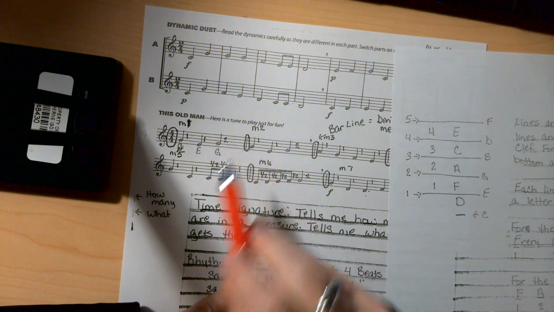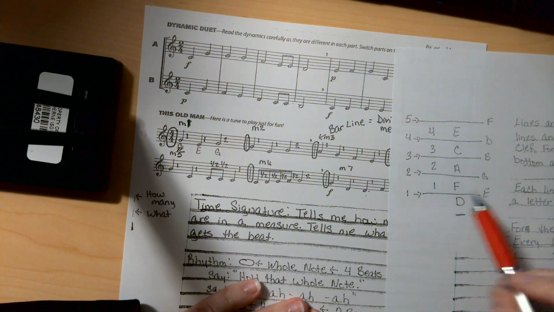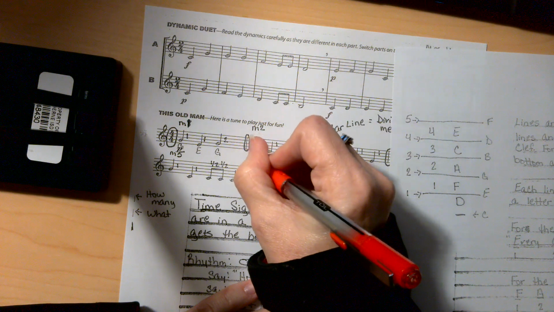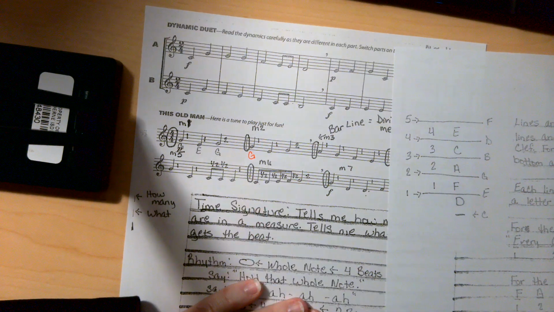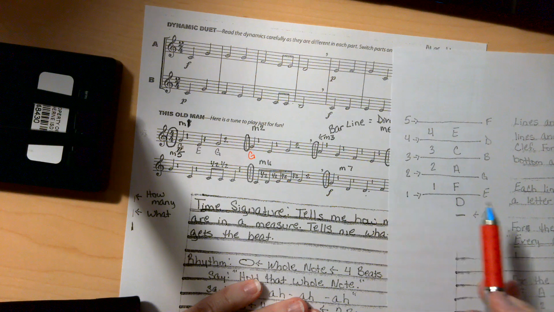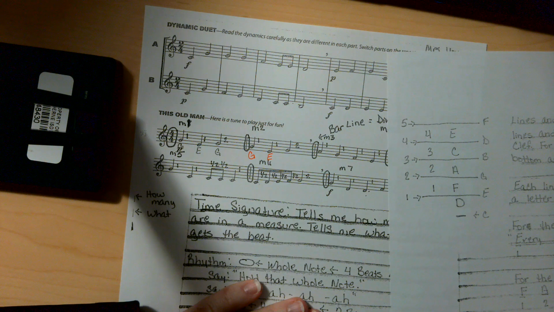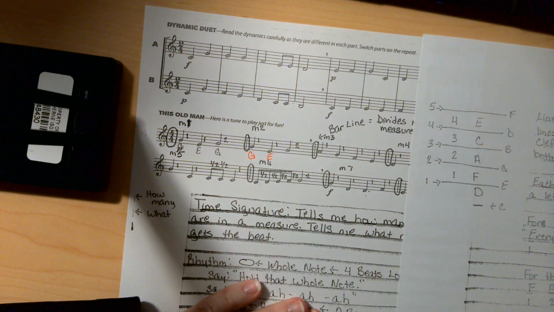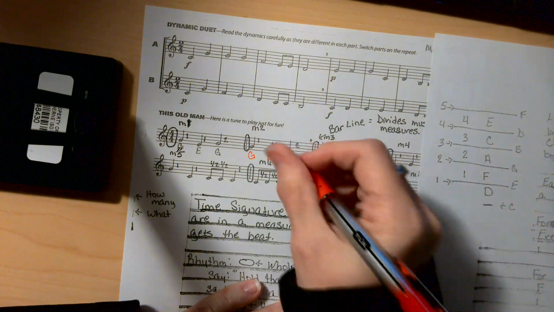My next circle, line or space? Line number what? 2. So my letter is G. So I'm going to write the letter G. My next circle, line or space? Line number what? 1, so my letter is E. My next circle, line or space? Line number what? So my letter is G.